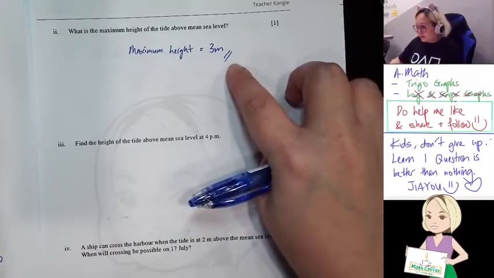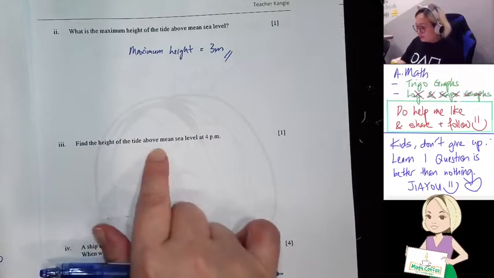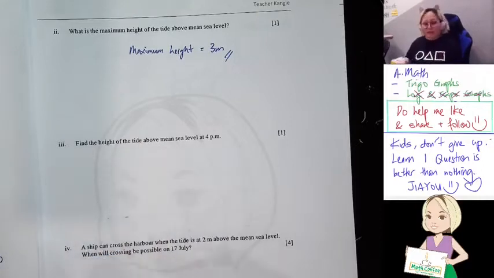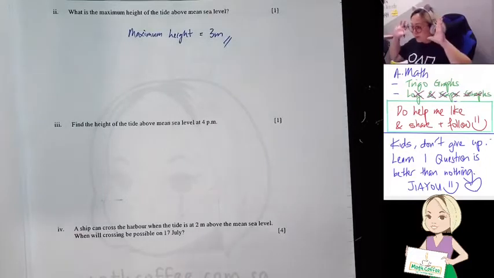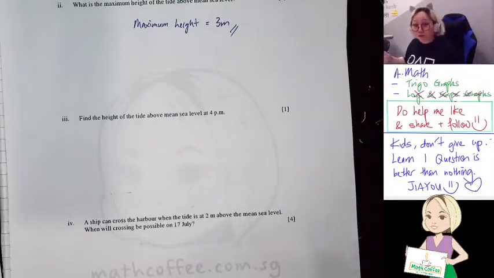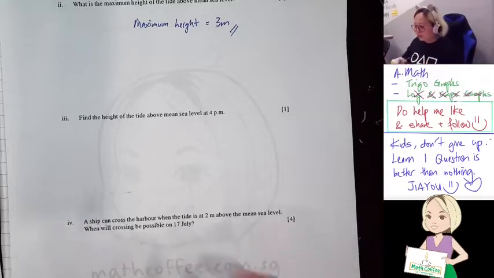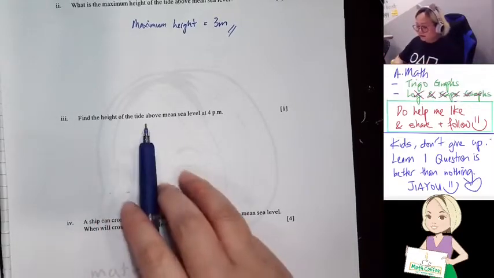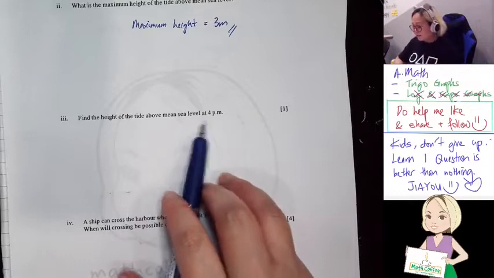Let's find the height of the tide above the sea level. This is tricky. Okay, the last part 3 and part 4, many students will not know how to do. So open up your ears and listen clearly. Because most students know how to solve the Trigo equation, but then when they apply it to a real context, they don't know how to solve it. First, they ask, find the height of the tide above sea level at 4 p.m.